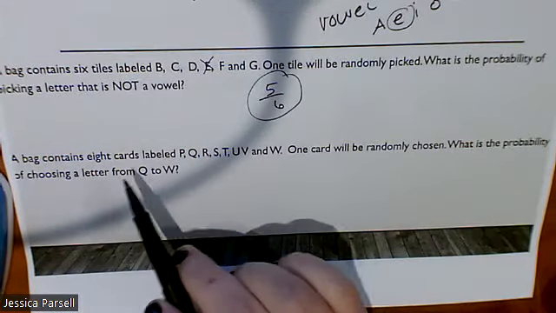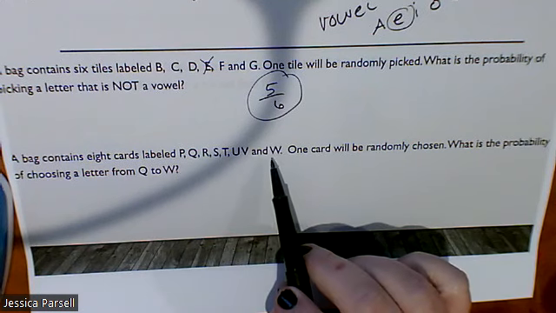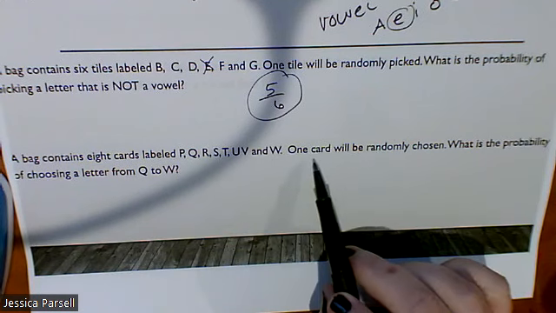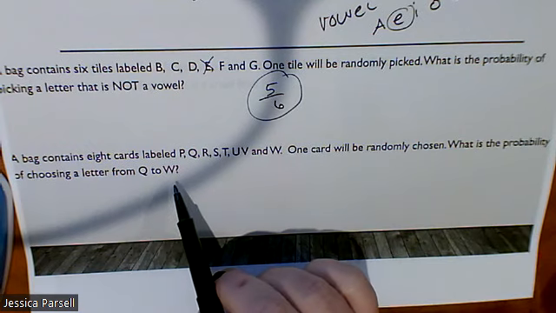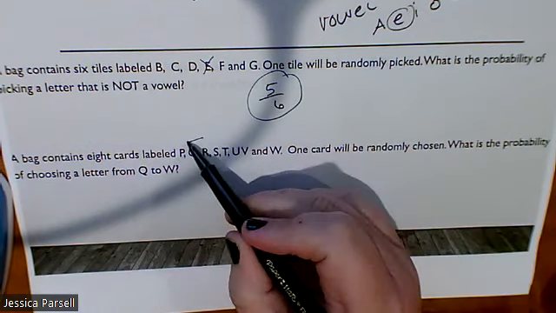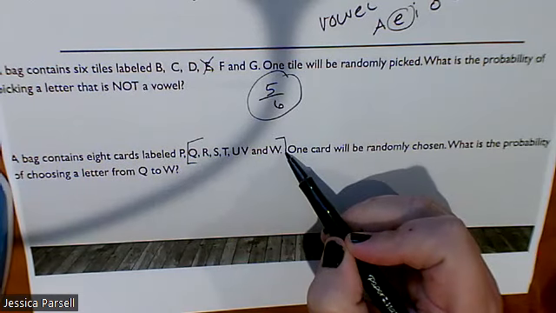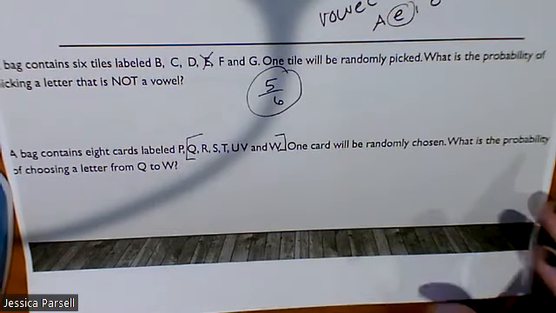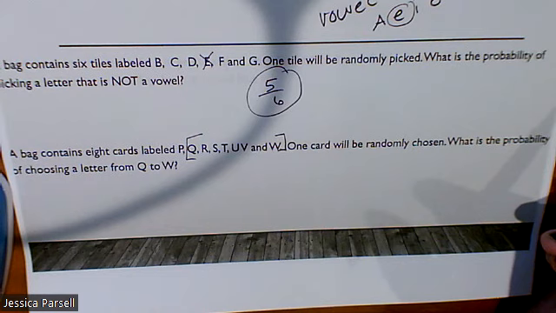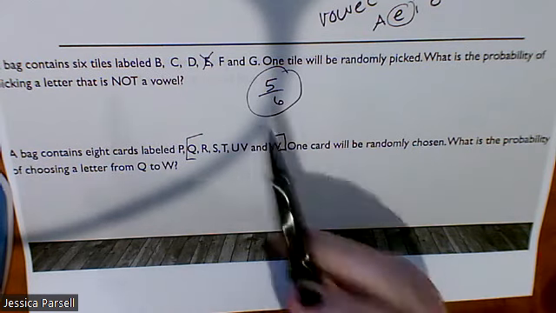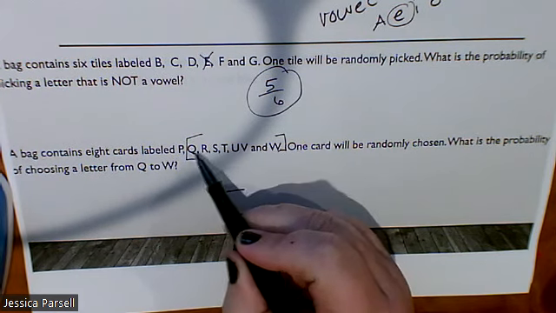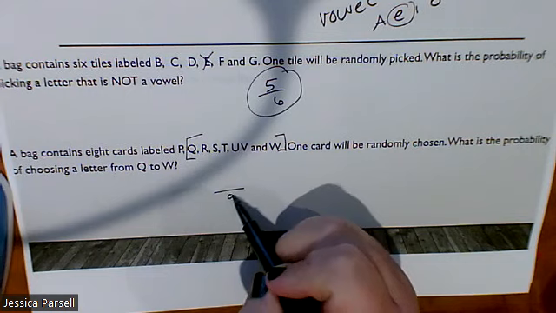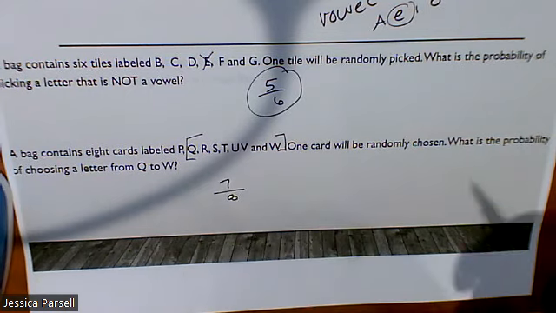A bag containing 8 cards with these little labels on them. We have 1 card that's going to be randomly chosen. What's the probability of choosing a letter from Q to W? Okay, so we've kind of seen something like this a little earlier in one of our earlier problems. So the probability of picking a card and we choose a letter from Q all the way to W, that would exclude P. So out of the total, we have 1, 2, 3, 4, 5, 6, 7, 8. And these would be 7 out of 8.